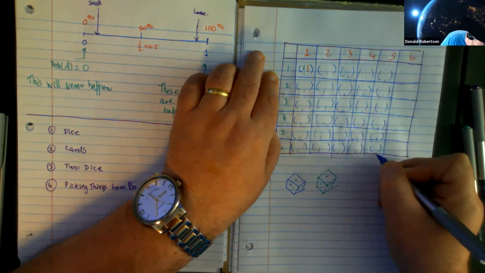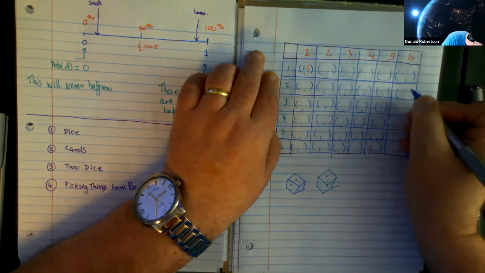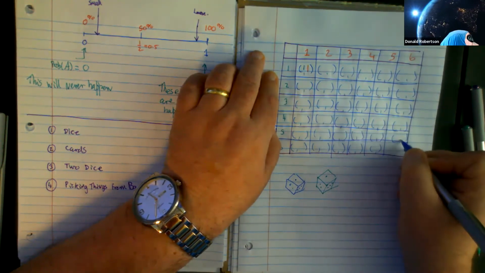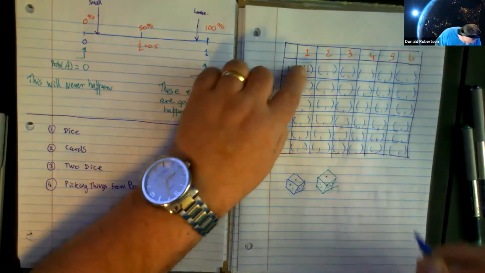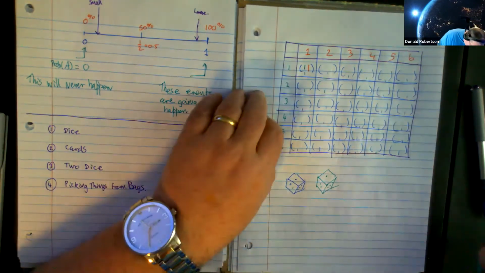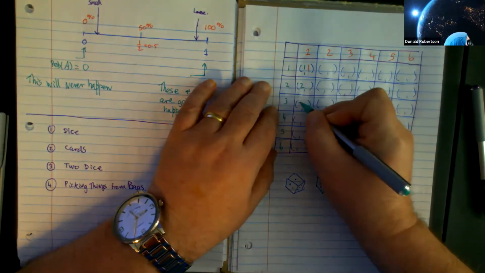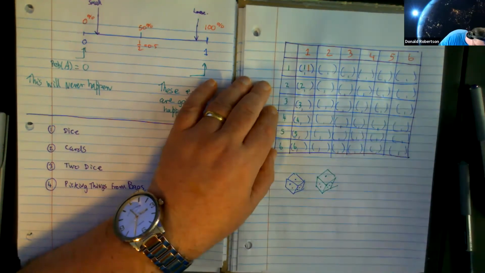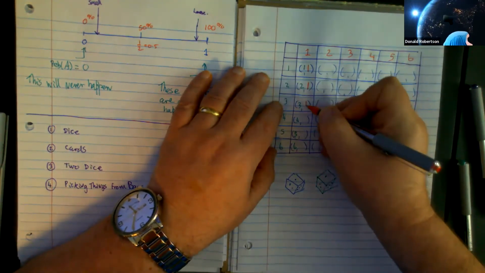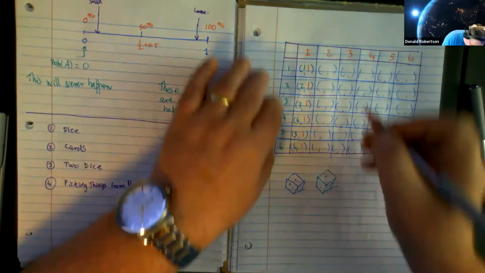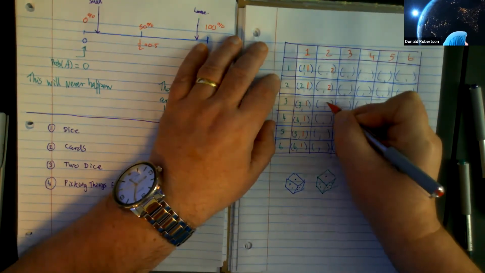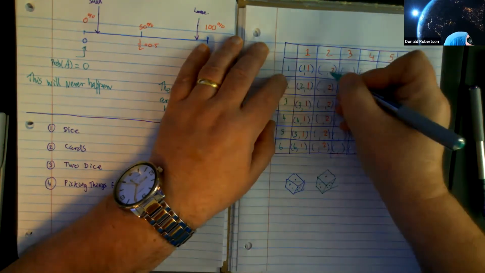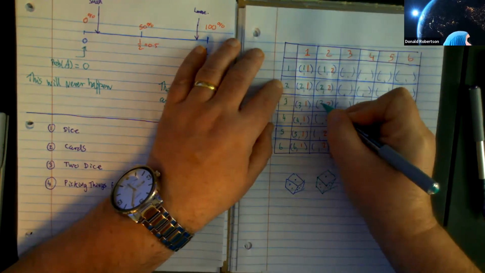So these are pairs. They look like coordinates, but what they're representing are pairs of results. One number from the first dice, one number from the second. So this would be a 2, a 3, a 4, a 5, and a 6, followed by the second dice was a 1. And this would be the second dice was a 2, but the first dice was a 1, or a 2, or a 3, and so on.